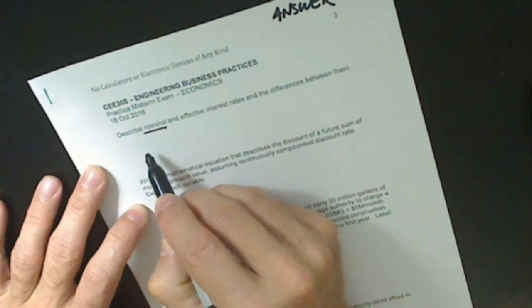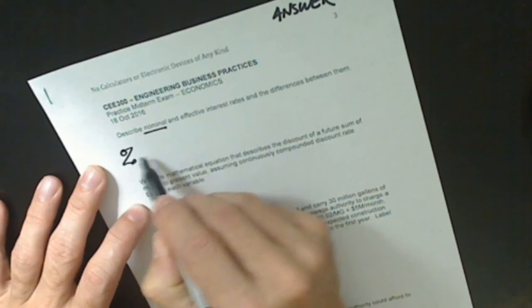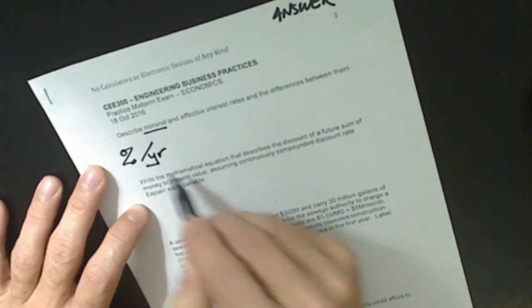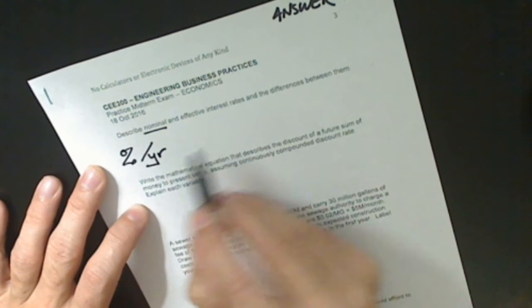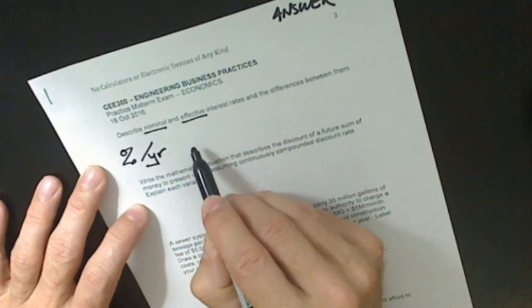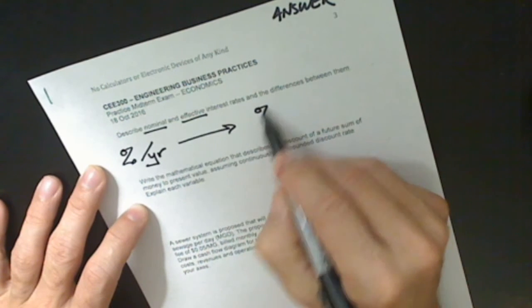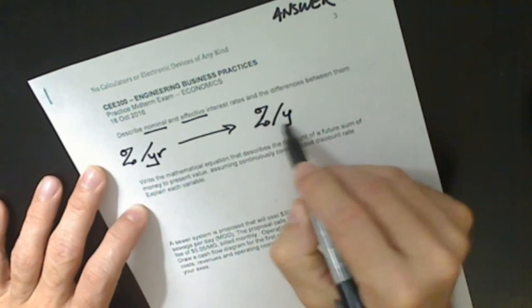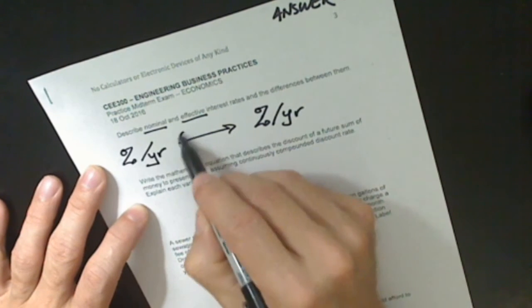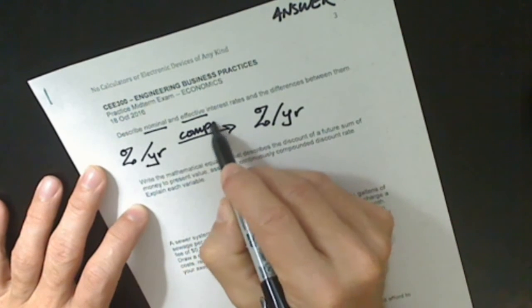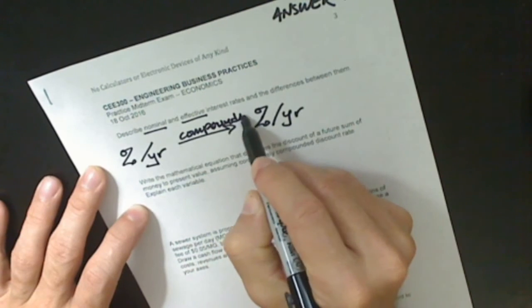The nominal interest rate is expressed as a percent per year without regard to compounding. But the effective interest rate is what you pay when compounding is taken into effect. So the difference between nominal and effective interest is compounding.